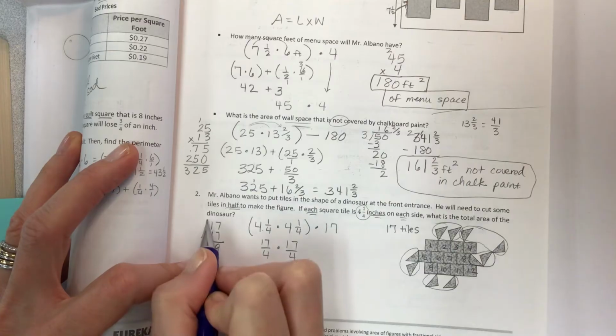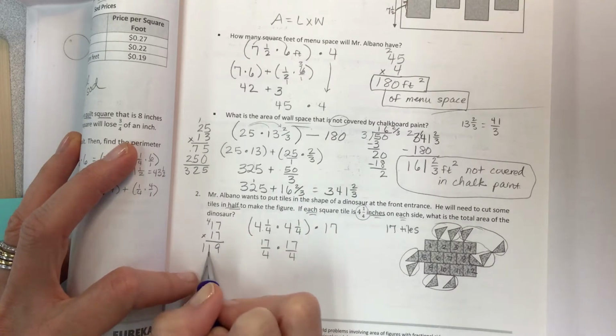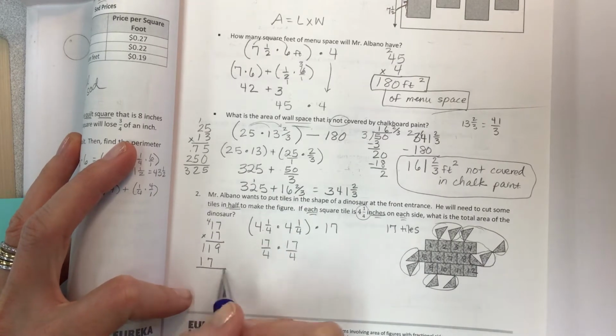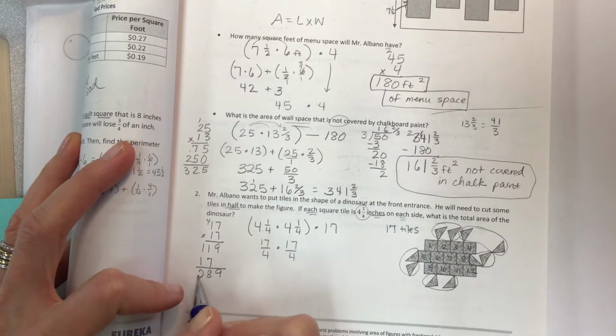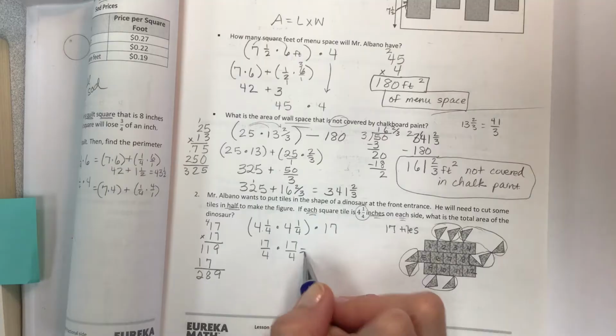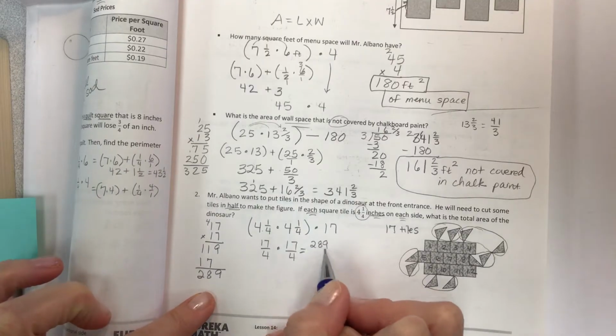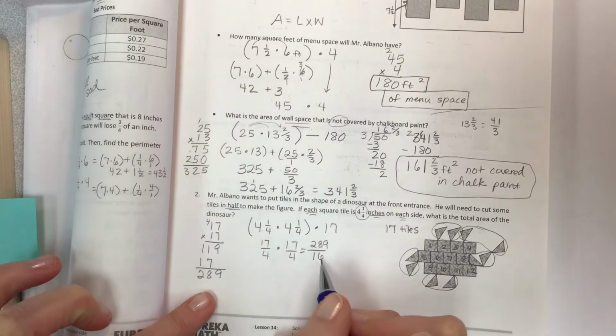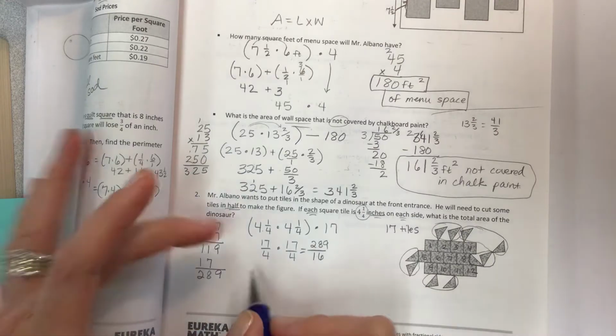7 times 7, 49. 8, 9, 10, 11, 7, 1, 9, 8, and 2. Why did I leave that blank? Because it's a 0. Sometimes I just do that. 289 over 16. And now we have a division problem.